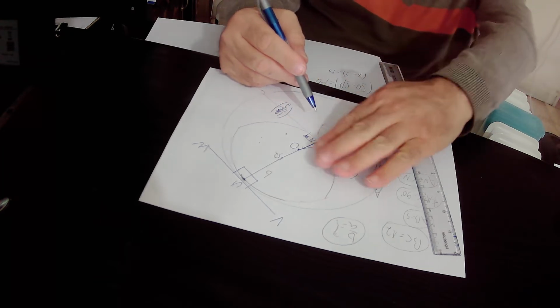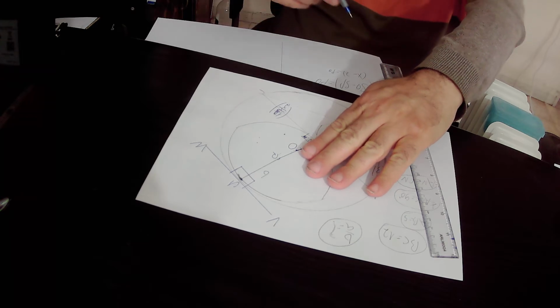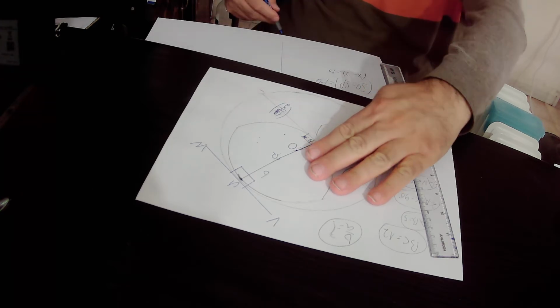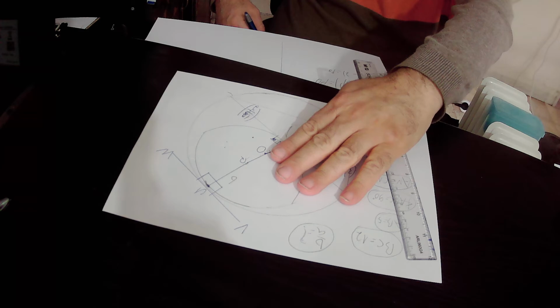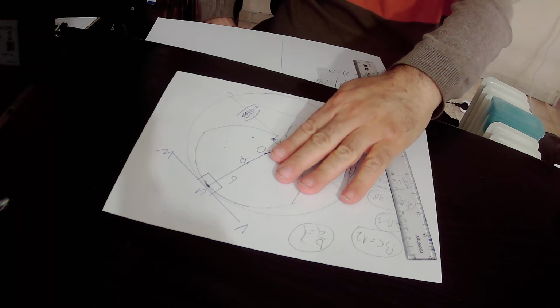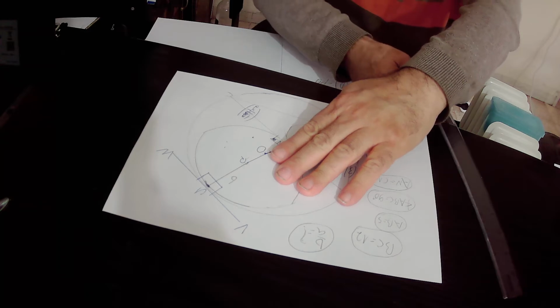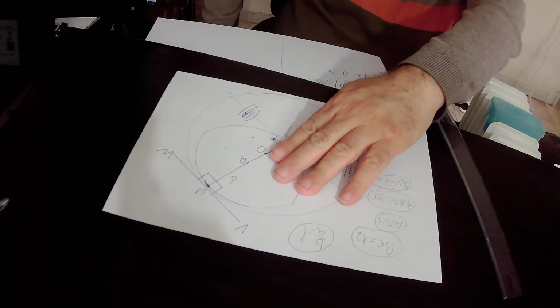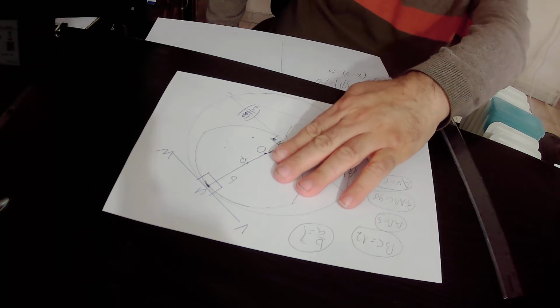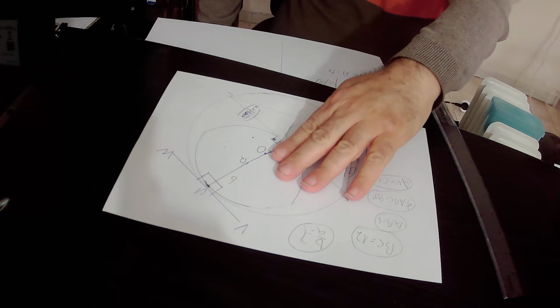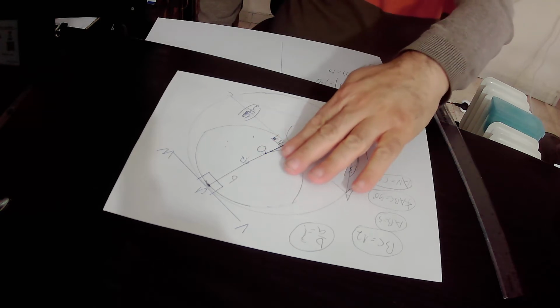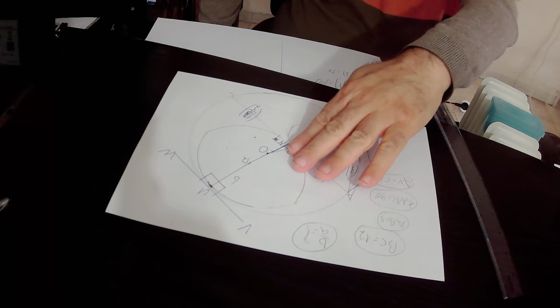If we focus on this side of the straight line OT at point N, here the sum of the angles must be equal to 180 degrees, according to the rule that the sum of the angles on one side of a straight line is equal to 180 degrees. So which angles do we have on this side of OT at point N?